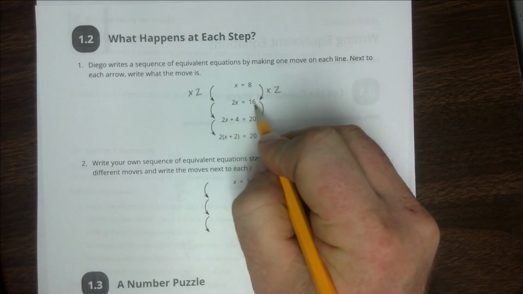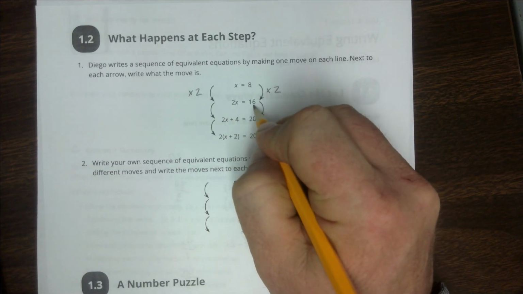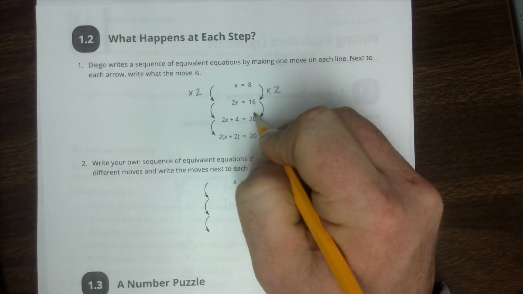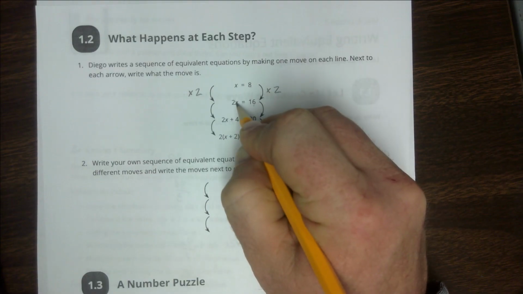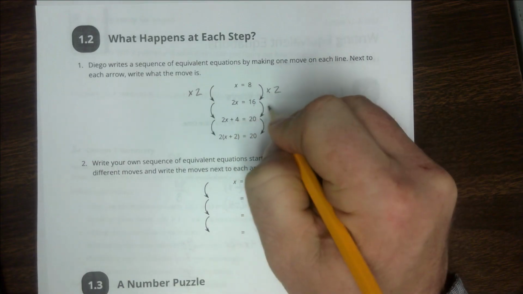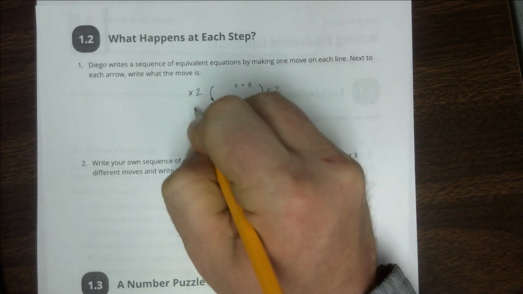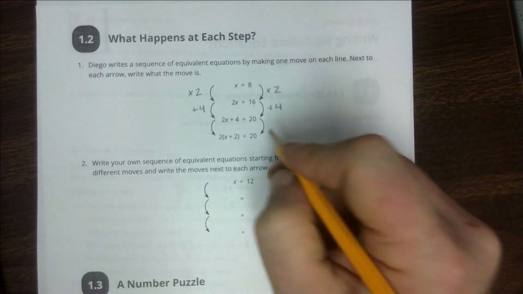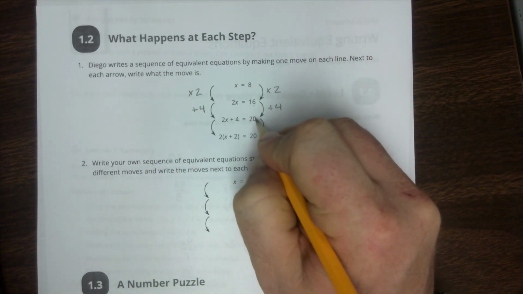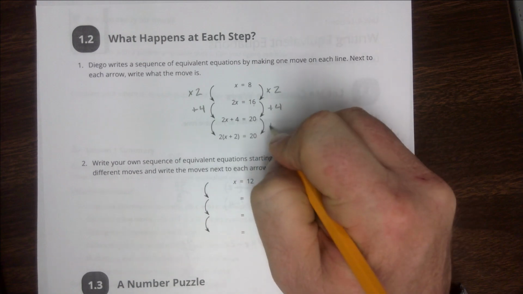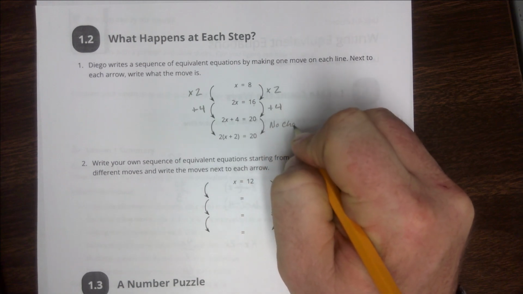Now from this step to this step, I've got 16 and 20. Looks like I'm maybe adding 4 here, and yep, on this side I'm also adding 4. And then from this side to this side, this didn't change. So I'm going to put no change here.